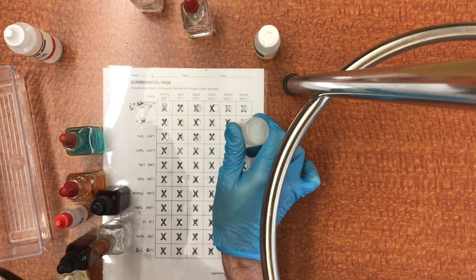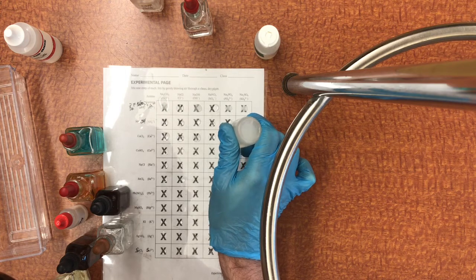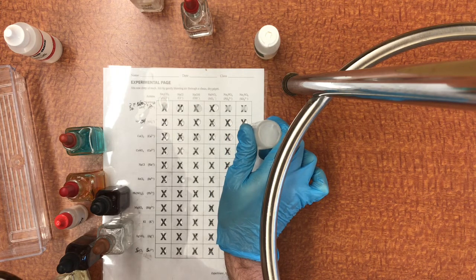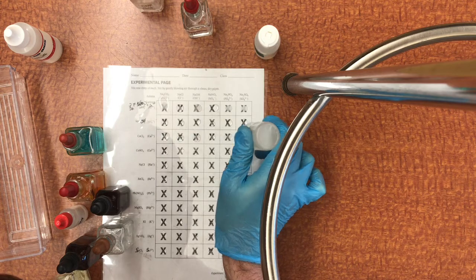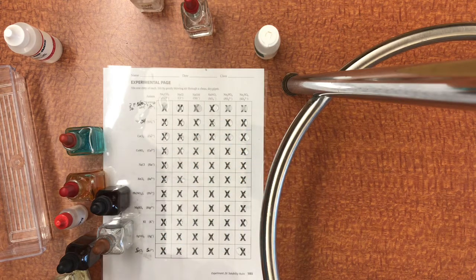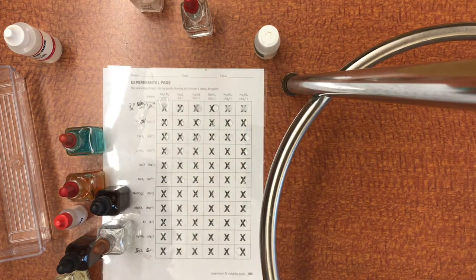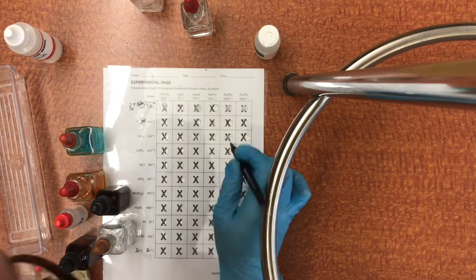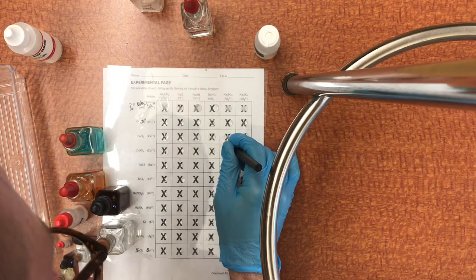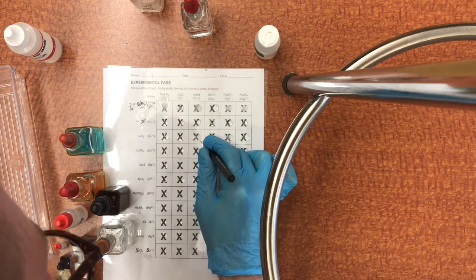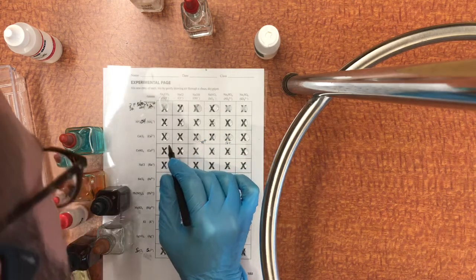Nitrate, no reaction. Phosphate, I do get a reaction with the phosphate. And the sulfate, not a clear reaction. So I would say that I'm only getting a reaction here. I'm going to try it. PPT, now that I'm close enough.